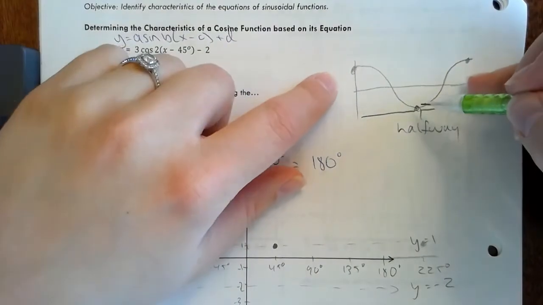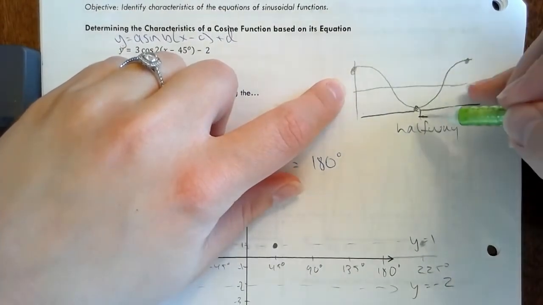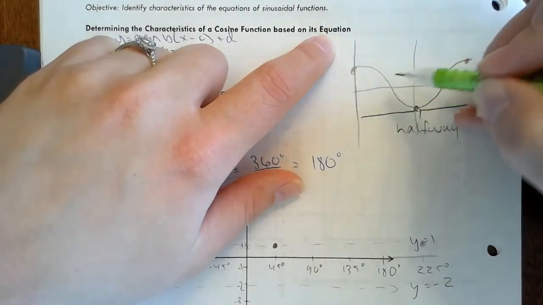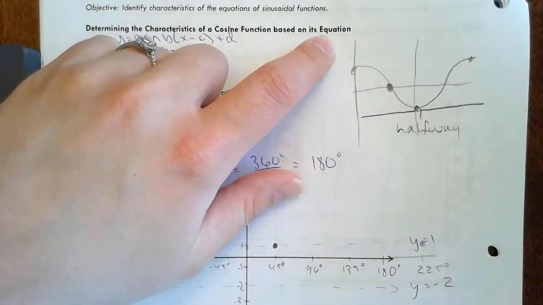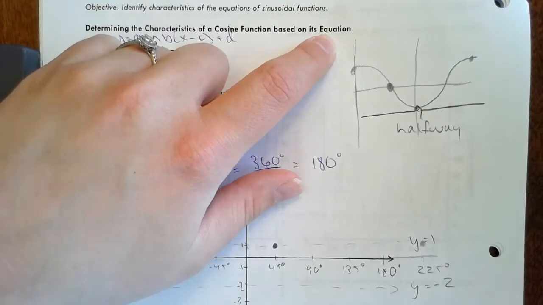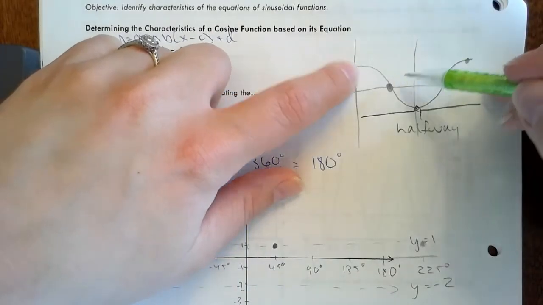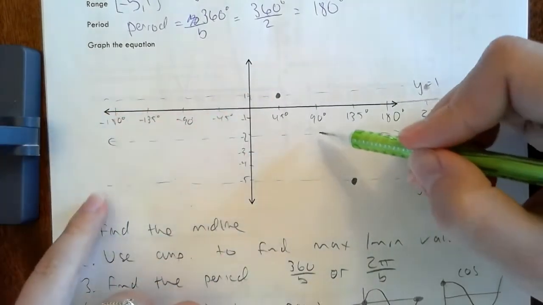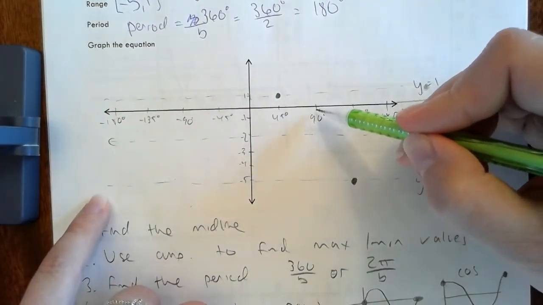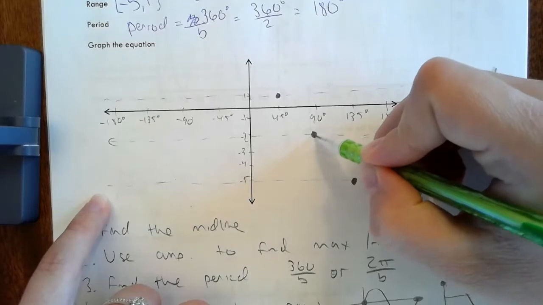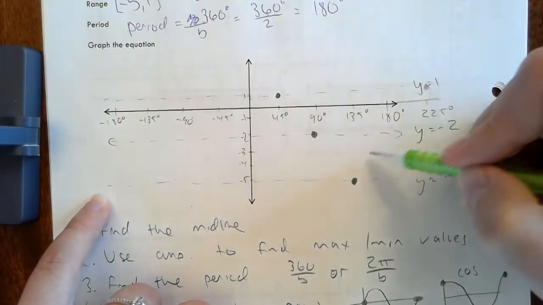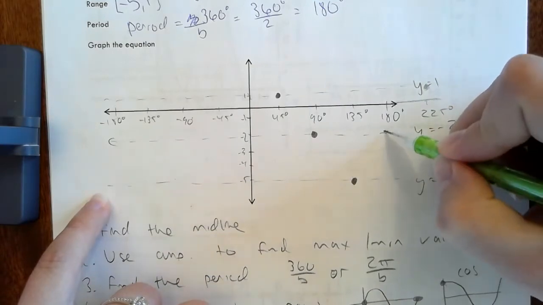Now, looking back here, I didn't draw this perfectly, but not bad actually. Halfway in here, there will be a midpoint. So halfway between here and here, there's a midpoint. At 90 degrees, we'll be halfway in between. And the same is true for the other side. Halfway between this point and that one, there will be a midpoint.